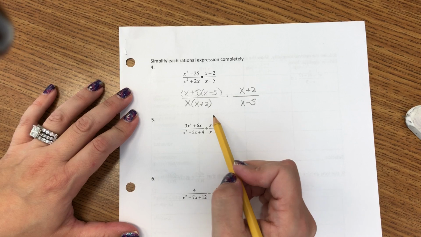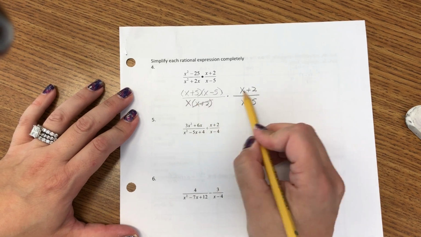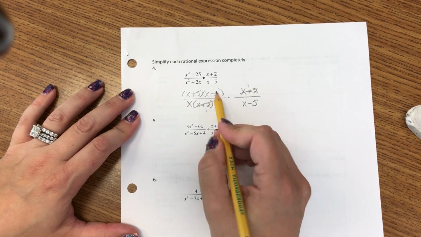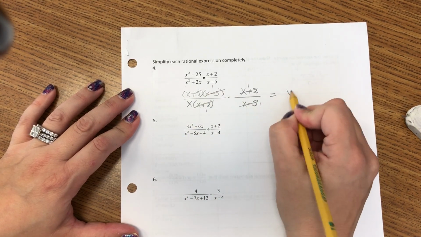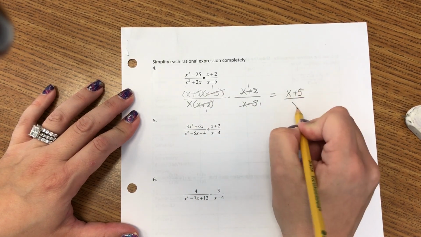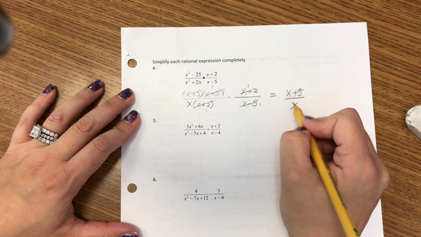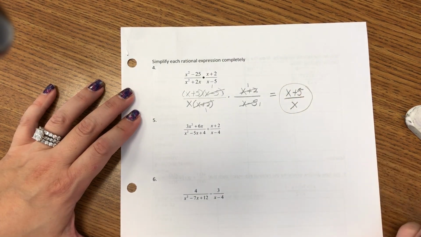Okay, so now I look for any like terms. So x plus 2 divided by x plus 2 is 1. X minus 5 divided by x minus 5 is 1. And our answer, we are left with x plus 5 over x. You may not simplify these x's. This is the final answer.